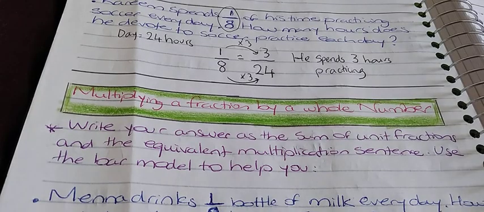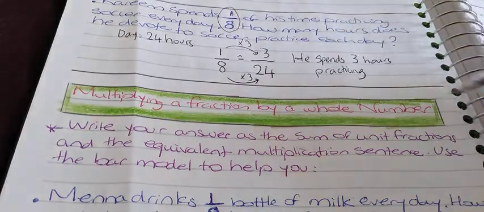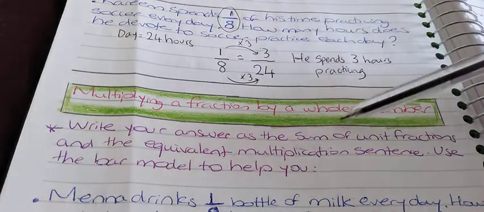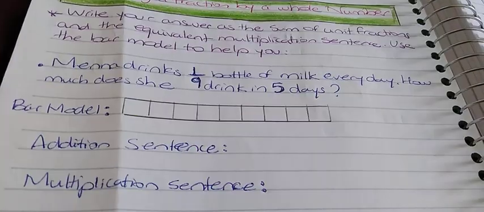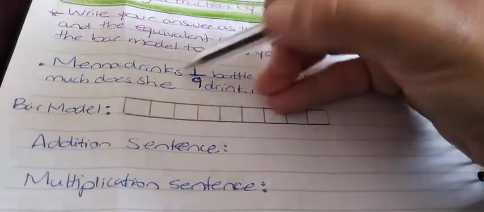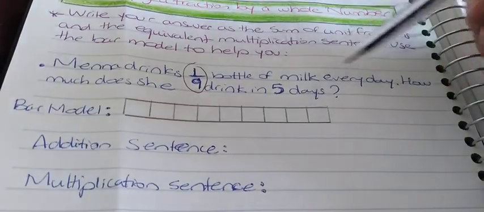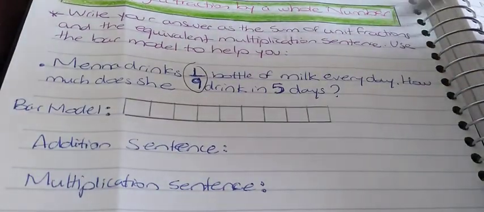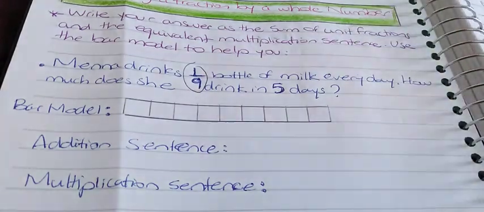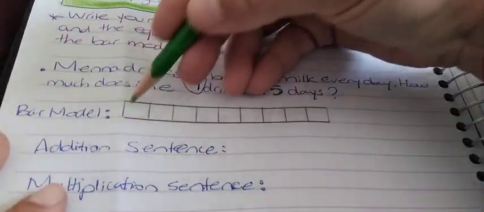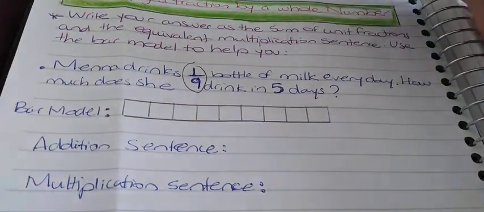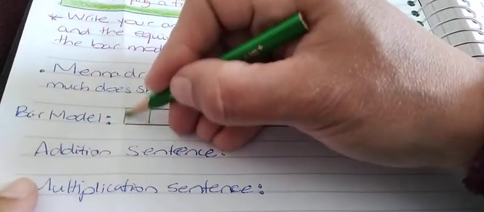Multiplying a fraction by a whole number. Write your answer as the sum of unit fractions and the equivalent multiplication sentence. Use the bar model to help you. Minna drinks 1/9 bottle of milk every day. How much does she drink in 5 days? So we have 5 days. Here the bar model is divided into 9 equal parts, okay? And every day she drinks 1 part.